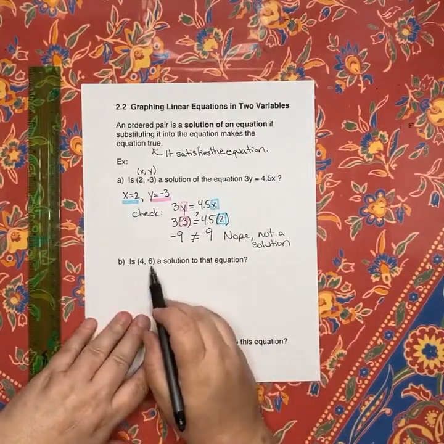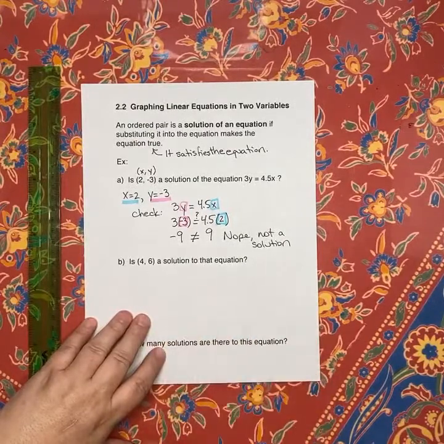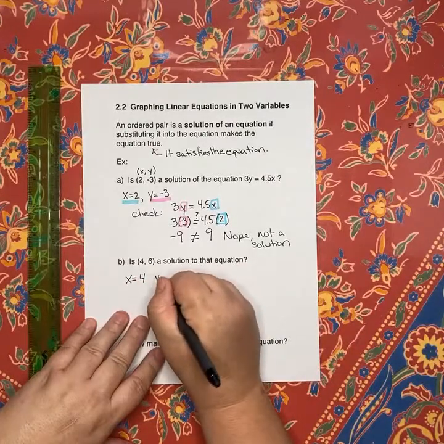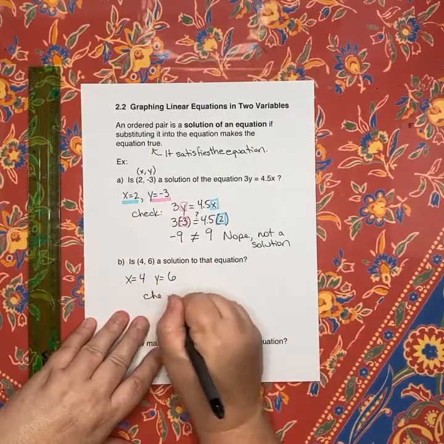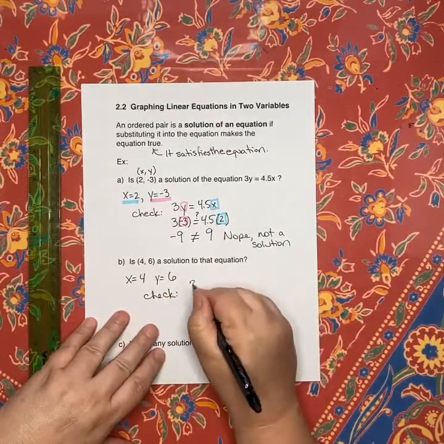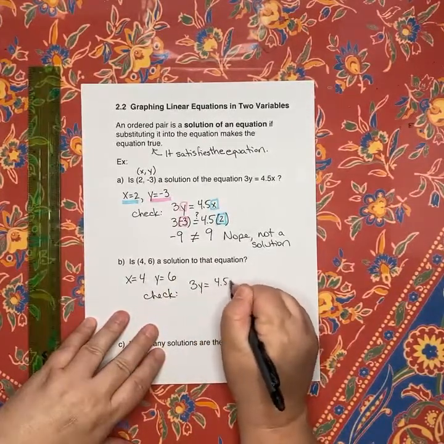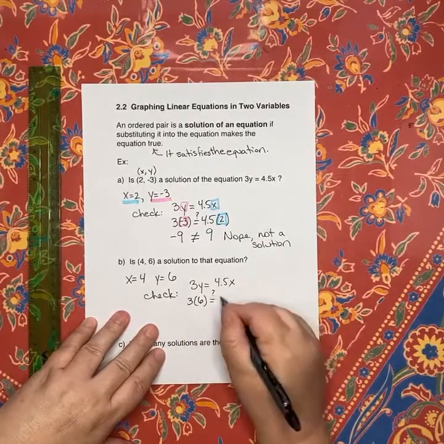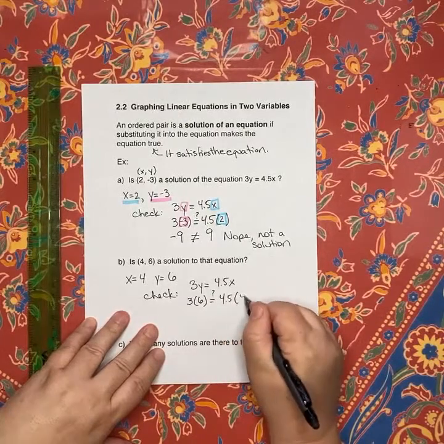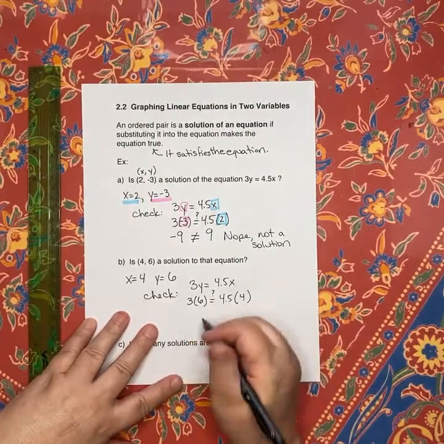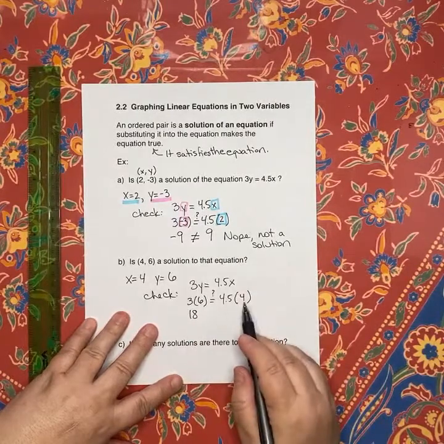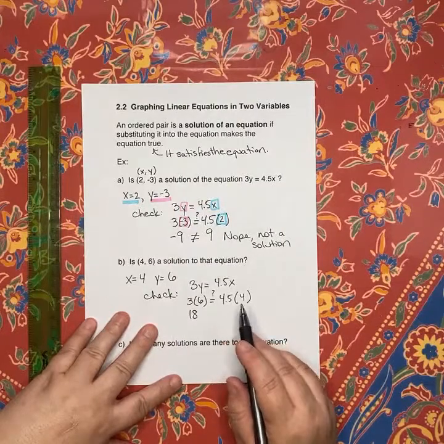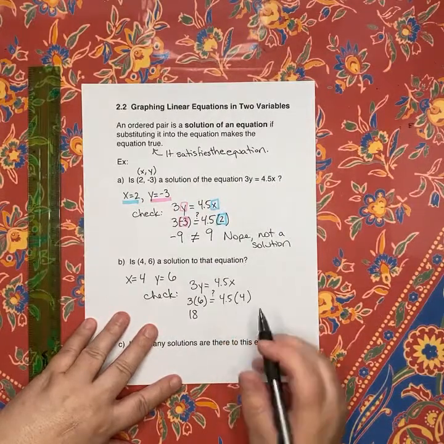Okay, is 4, 6 a solution to the equation? Again, x equals 4 and y equals 6. So let's check. I've got 3y equals 4.5x. So 3 times 6, does that equal 4.5 times 4? On the left, 3 times 6 is 18. On the right, 4 times 4.5: 2 times 4.5 is 9, and 4 times 4.5 is 2 times 9, which is 18.